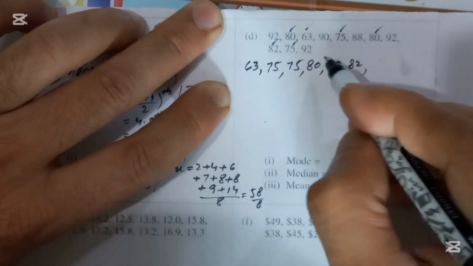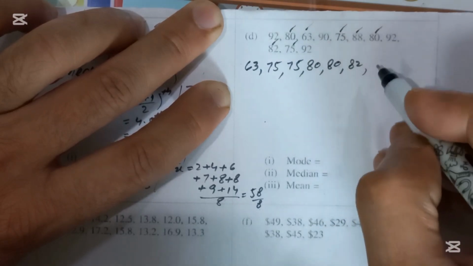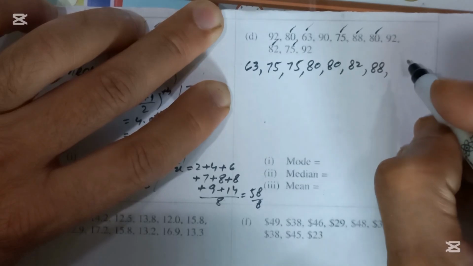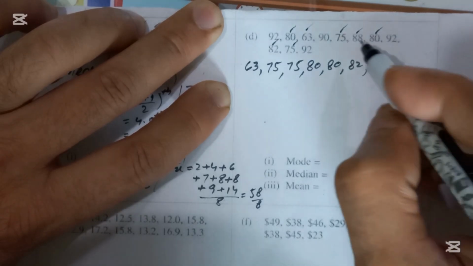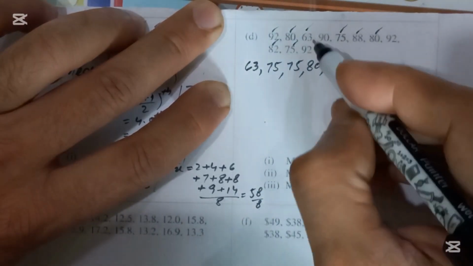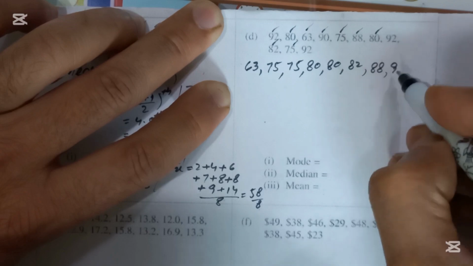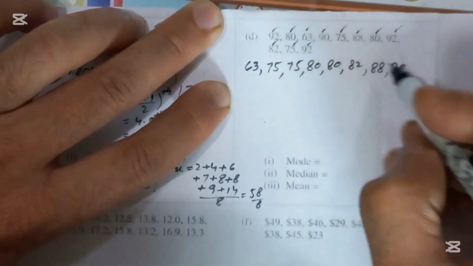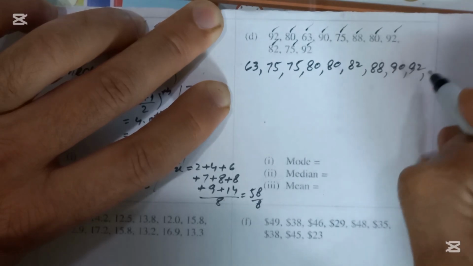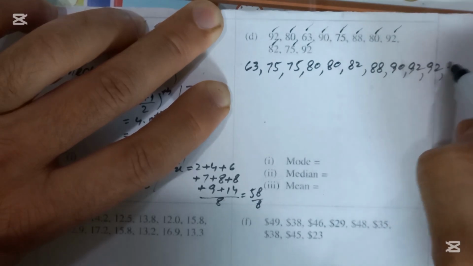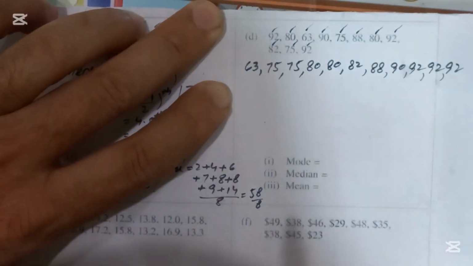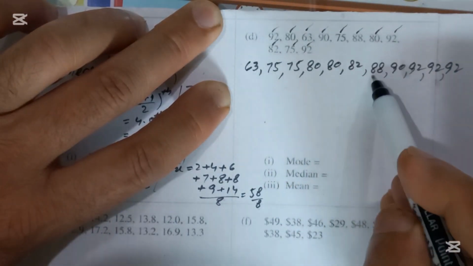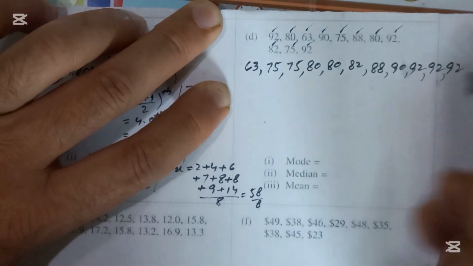After that 88 will come. Then 90 will come. And finally 92 is coming 3 times. So look at the terms: 1, 2, 3, 4, 5, 6, 7, 8, 9, 10, 11 terms are there.